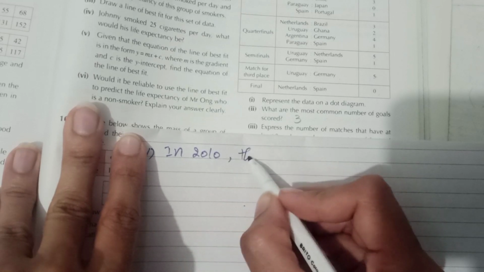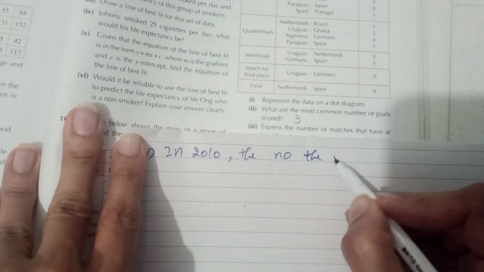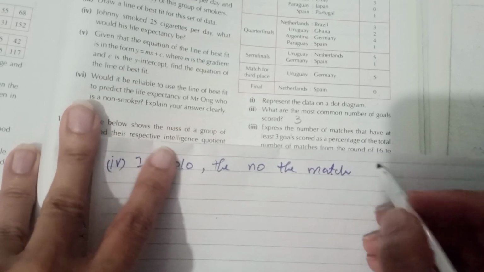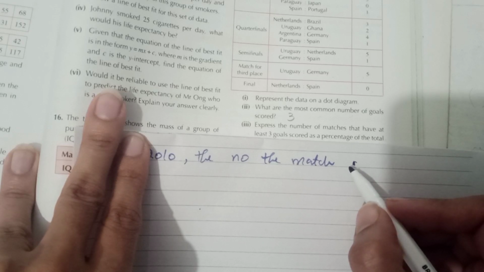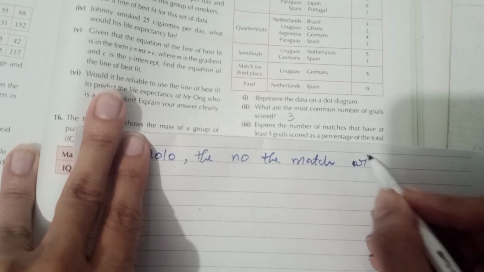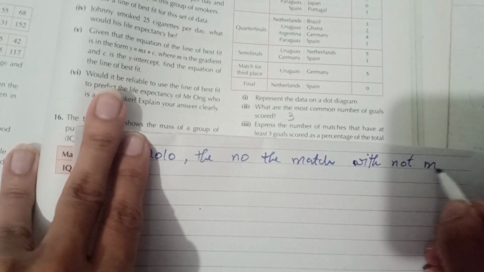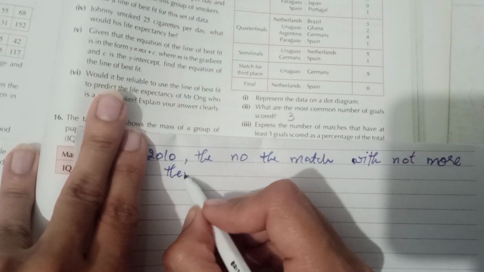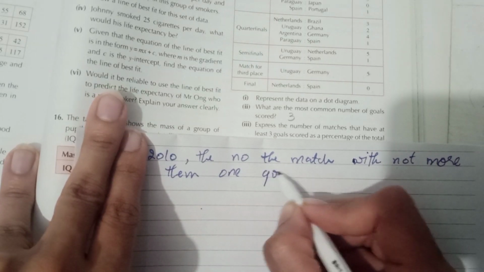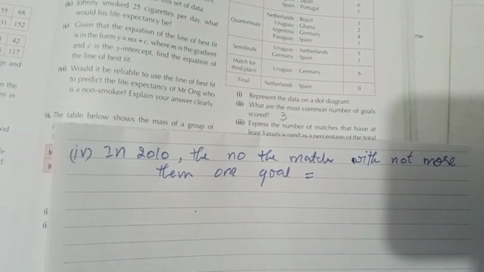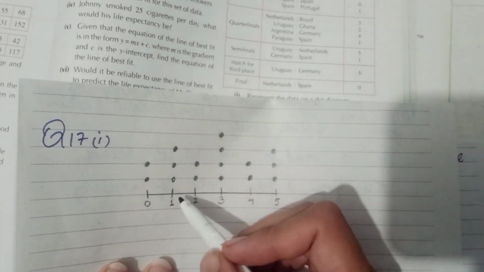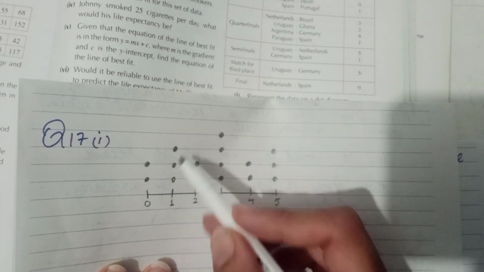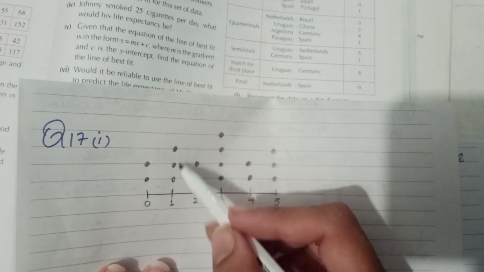In 2010, the number of matches with not more than one goal is equal to, we have to find this from this dot diagram: not more than one, 2, 3, 4, 5. These are the 5 matches.